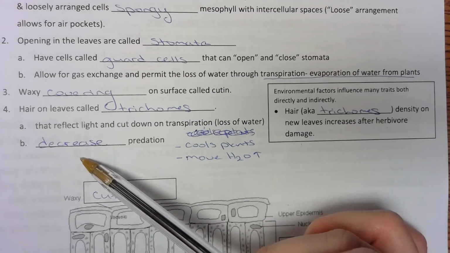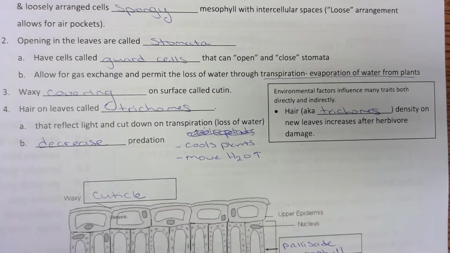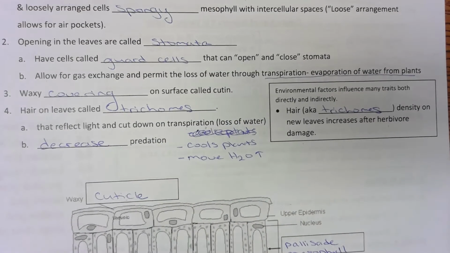It also decreases predation, so anything that is trying to eat the leaf, if it tastes those little trichomes, it usually doesn't like it. So it does decrease the predation.